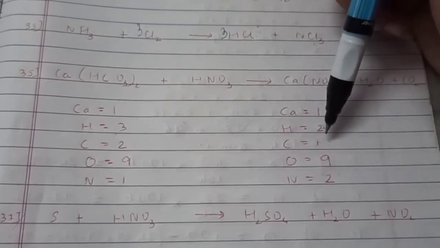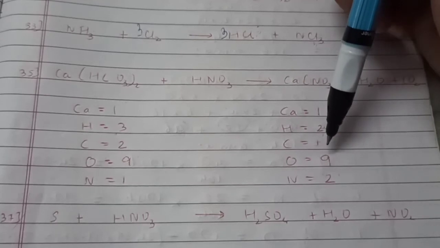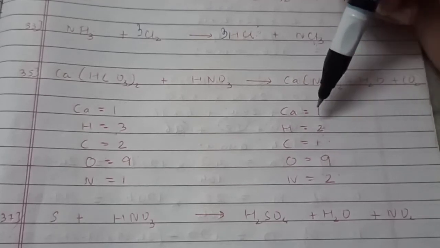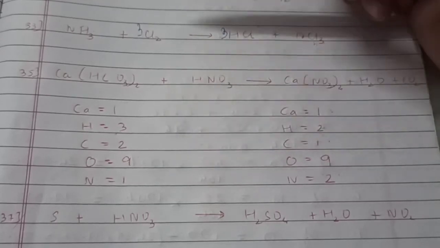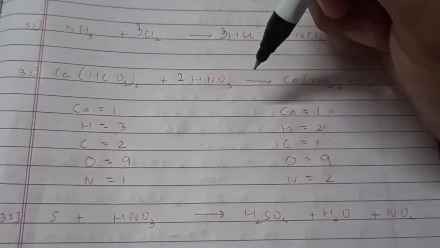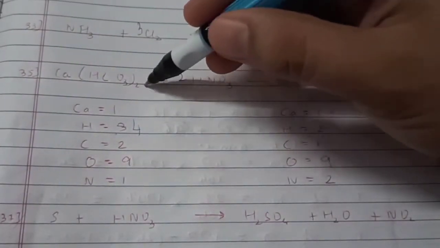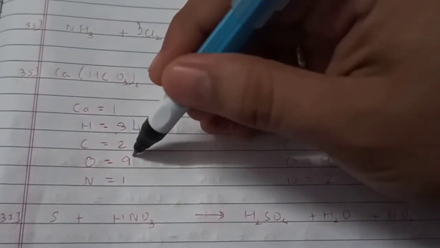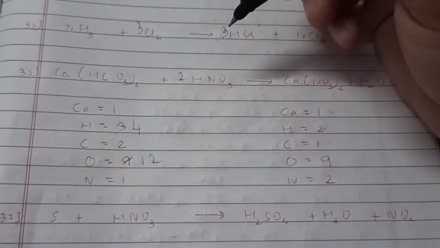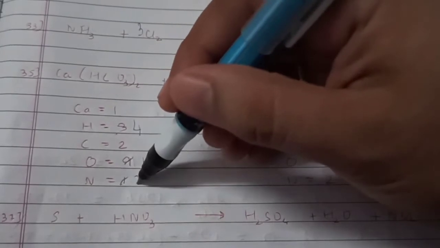So let's deal with carbon and nitrogen first. Oxygen in the end, of course. Though it is balanced, I guess it will be disturbed. Let's increase nitrogen first. Put a 2 out here. That changes hydrogen. That becomes 4. Oxygen also is changed. 6 plus 6 is 12. And nitrogen becomes 2. Great.